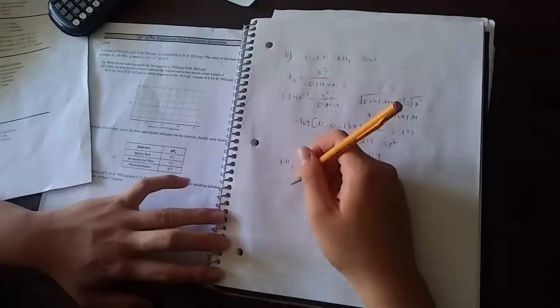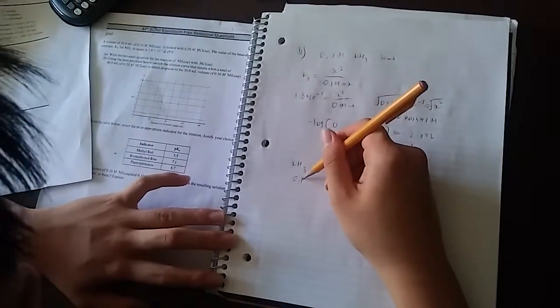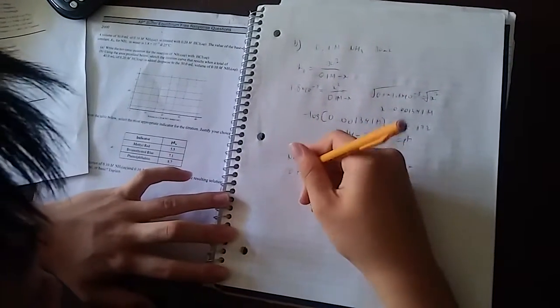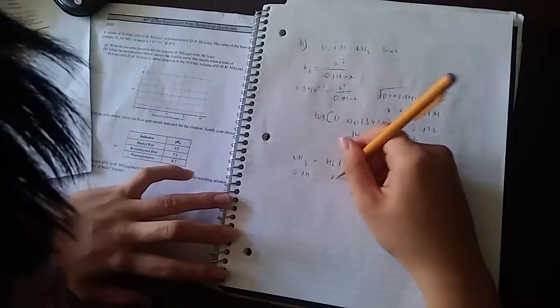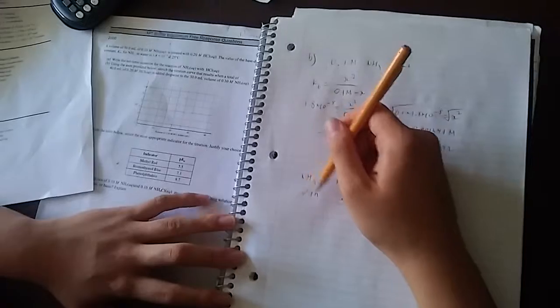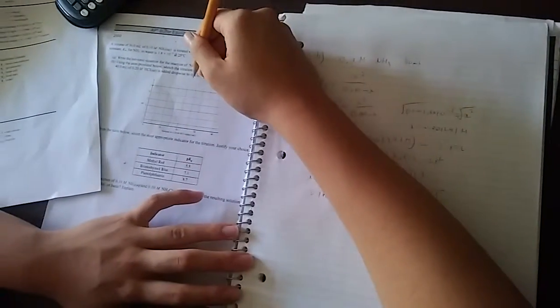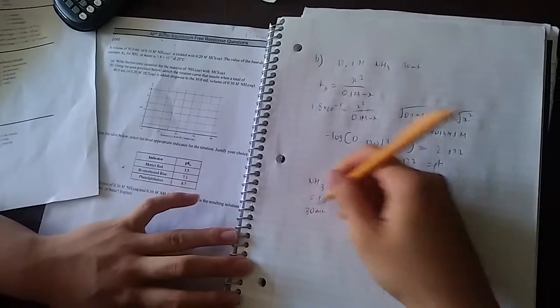So then you have 0.2 molar HCl and 0.1 molar NH3, and it says here that there's a total of 40 milliliters added, but you don't know how much you actually have to add to get the equivalence point. But you know that there's 30 milliliters of NH3.